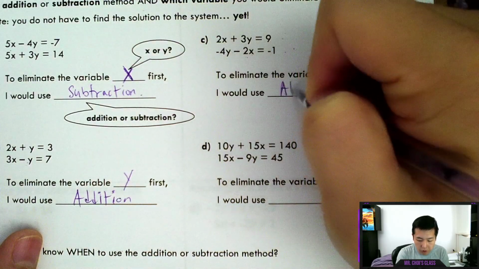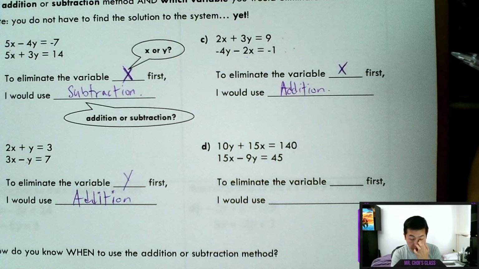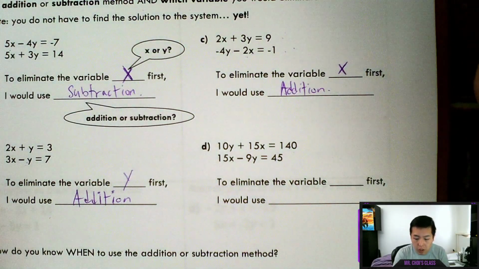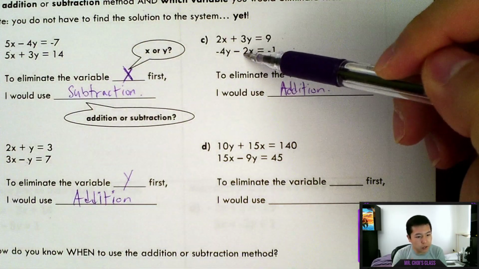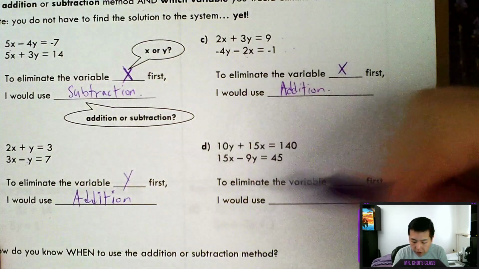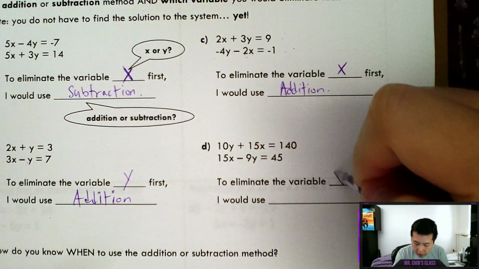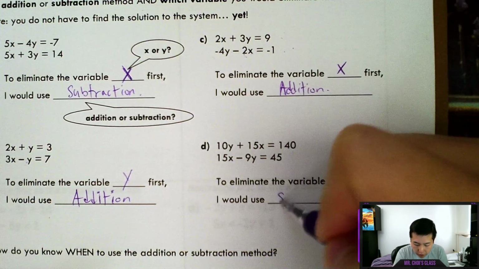Good. Samantha wrote it down. It would be addition. Okay? Because the signs are different. Very good. Olivia wrote it. Antoinette, Christian, very good. And so for the last one here, we would also get rid of x first. Okay? And we would use subtraction.